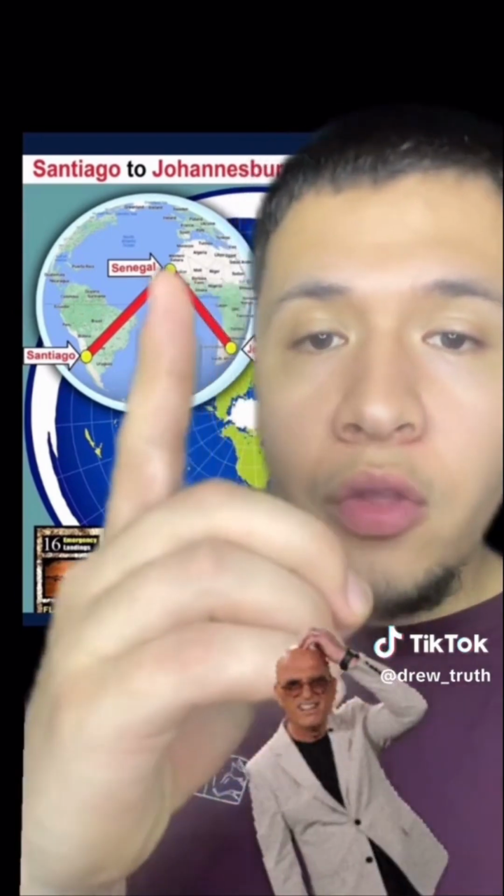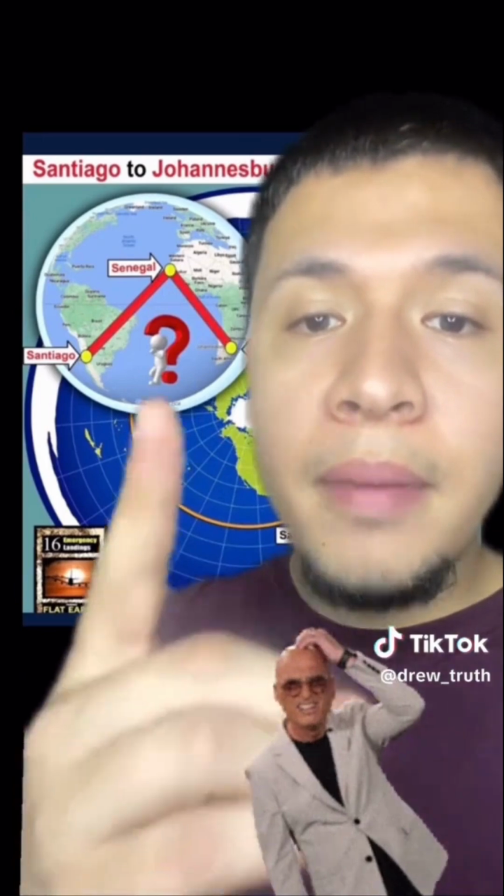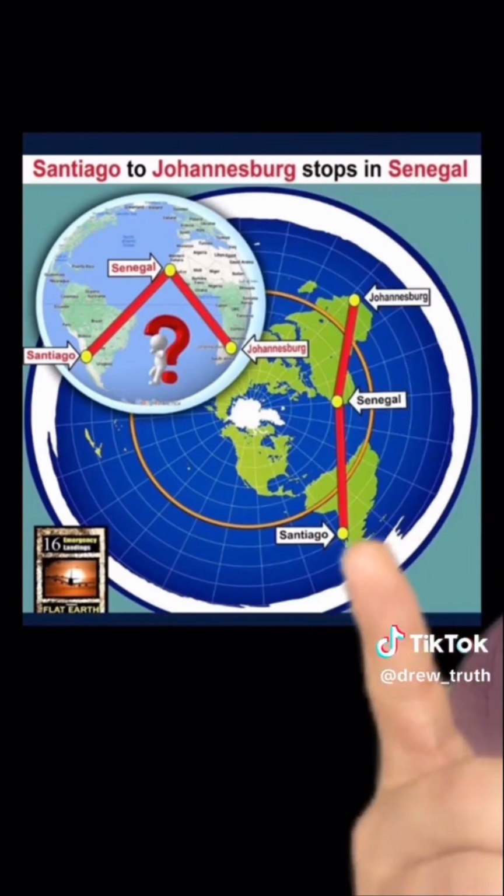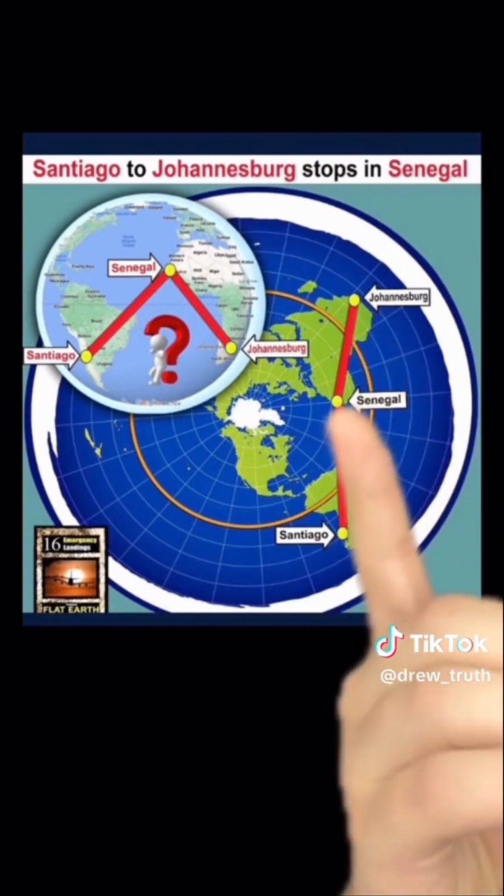This one seriously has to be obvious, guys. So this flight was from Santiago to Johannesburg. And remember guys, these are emergency landings, so they need to land the plane as quickly as possible. So they landed all the way up in Senegal, passing the equator. But if you take a look at it on the flat Earth map, Santiago to Johannesburg, Senegal is along the way, needing to pass the equator.